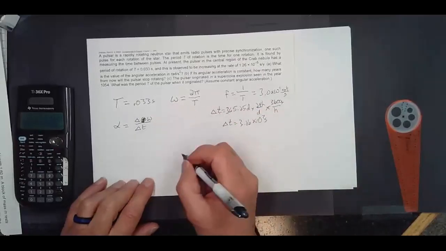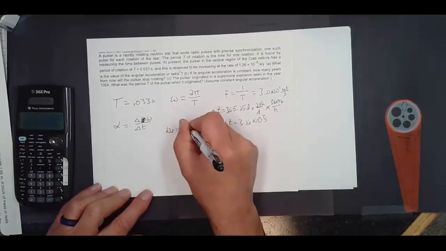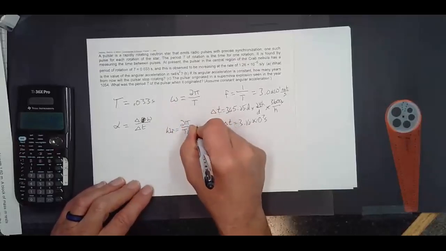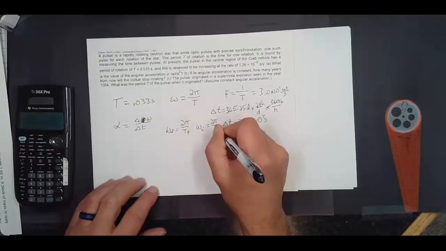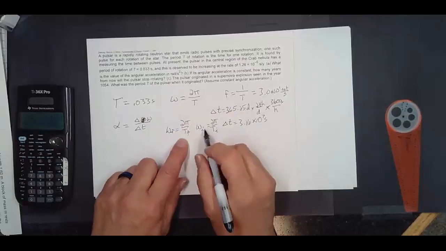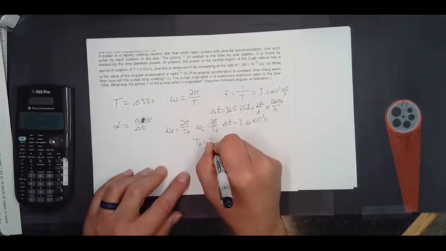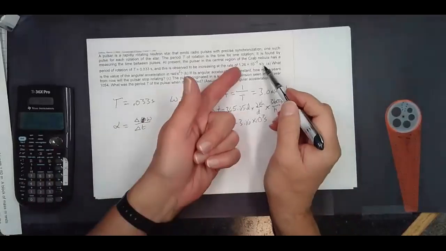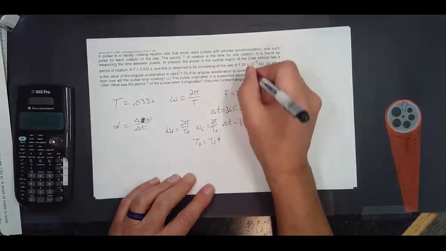But now we somehow have to figure out something like this. Well, omega final is going to equal 2 pi over T final, and omega initial is going to equal 2 pi divided by T initial. The only difference between the two is that T final is going to equal T initial plus that 1.26 times 10 to the minus fifth seconds. And I'm going to call that delta T.